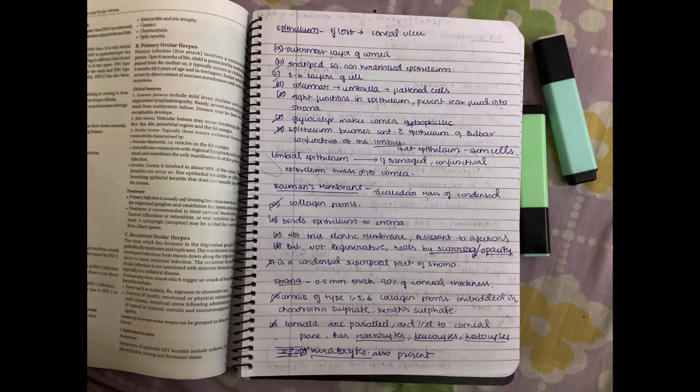It is not a true elastic membrane, but it is resistant to infections, as we said earlier. It has no regeneration capacity. Therefore, it heals by scarring and opacity formation. It is a condensed superficial part of the stroma.